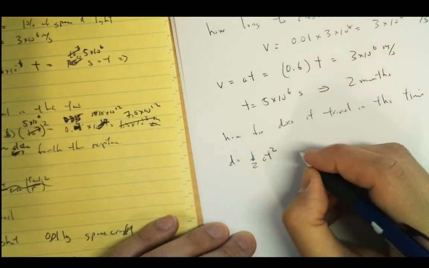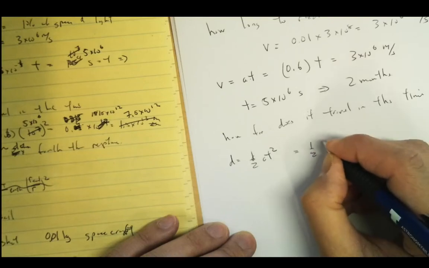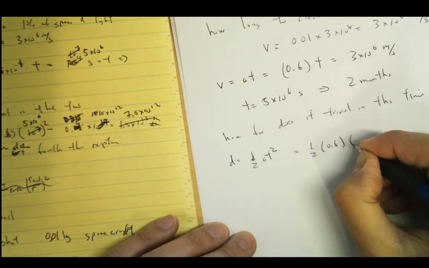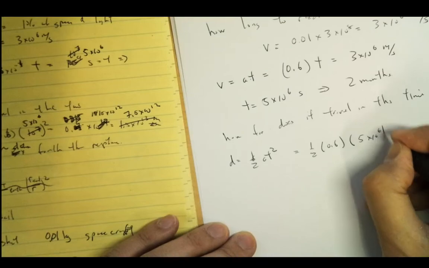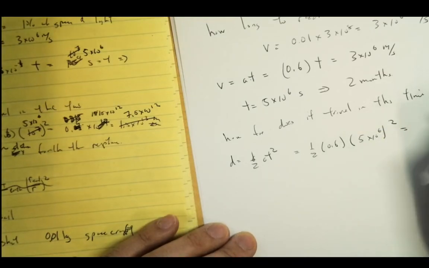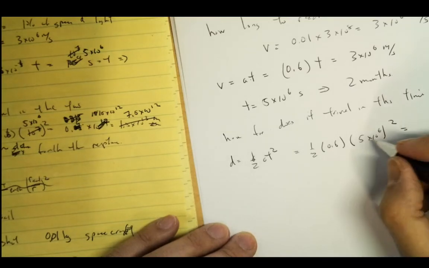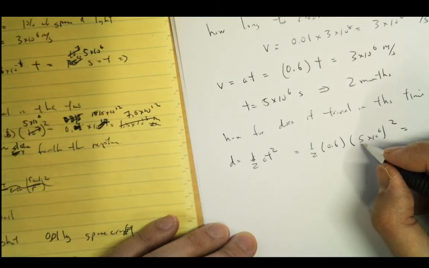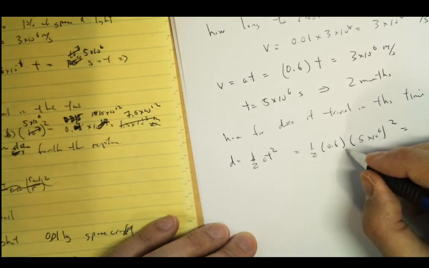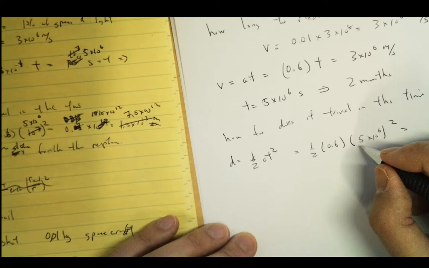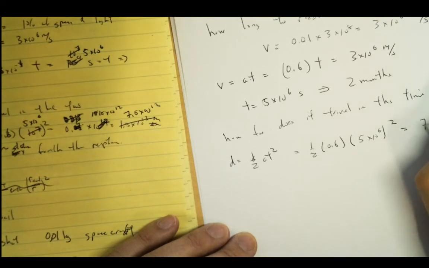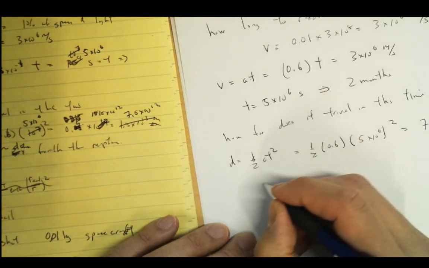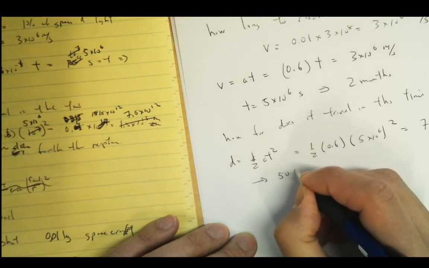That's basically something you got before. That's 1/2 times 0.6 times T, which is 5 times 10 to the 6 seconds, squared. If you work this out, let me get this right. It's going to be something nasty. Well, I'm going to write down what the answer is: 7.5 times 10 to the 12 meters. This is about 50 AU.